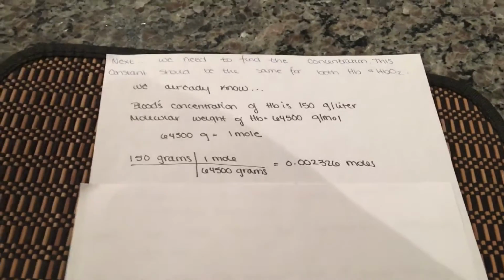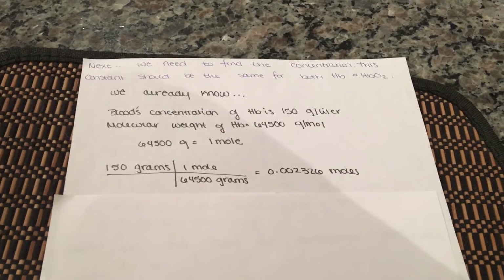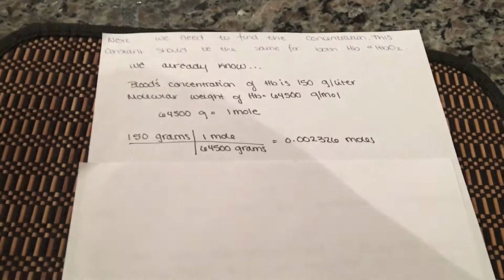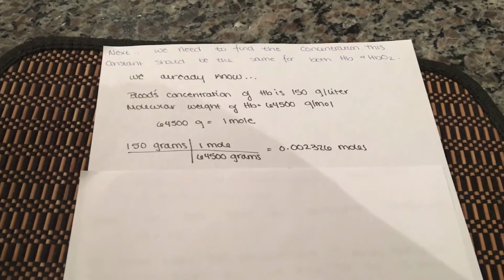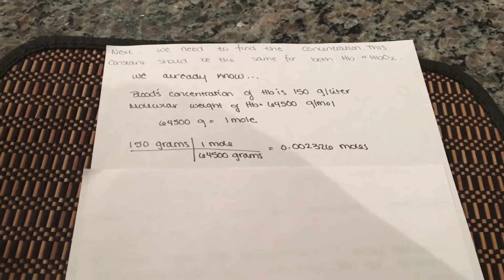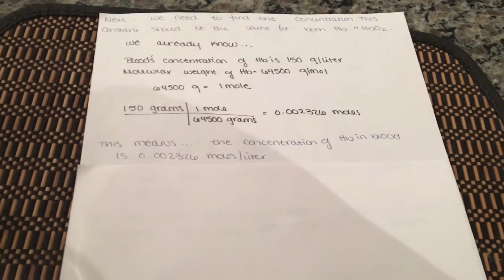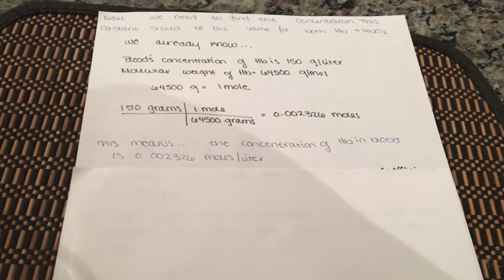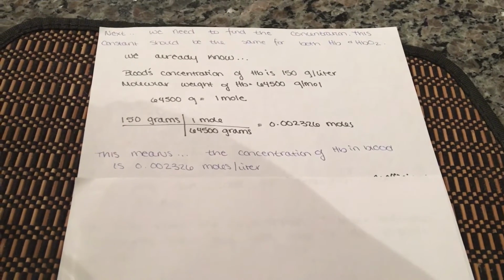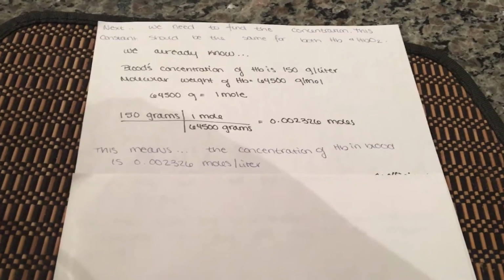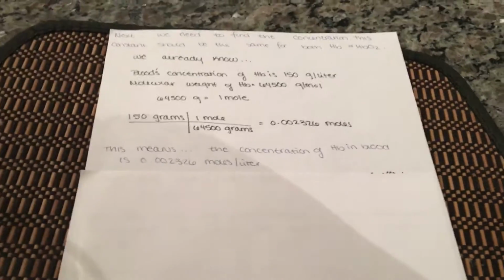This leads us to 0.002326 moles. In my later calculations, I round this to 0.0023 moles. So the concentration of hemoglobin in the blood is 0.002326 moles per liter.